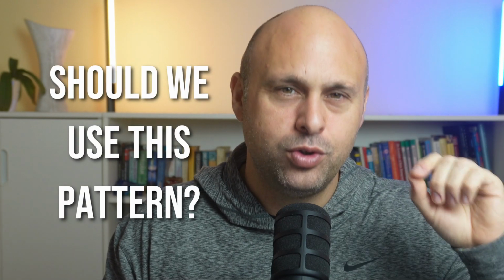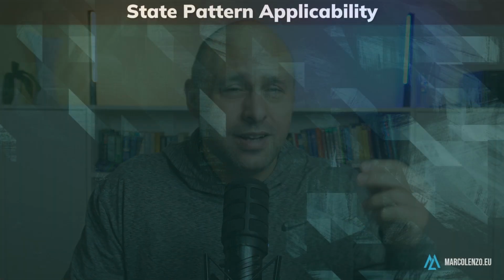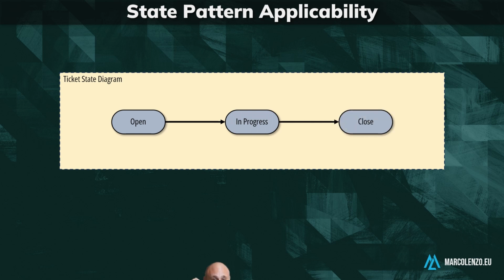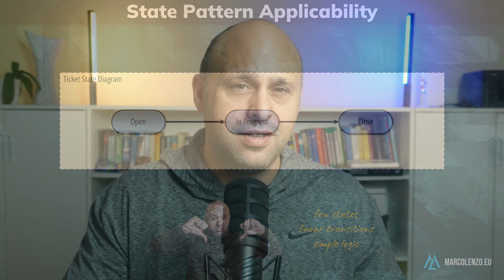So what do you think? Is this a pattern we should use when coding our applications? You know my opinion. It depends. If our logic is lean and state transitions are linear, I wouldn't bother with it. In this case, we can easily fit this behavior in a single class with few lines of code, which is better than having to jump over multiple classes with little to no behavior.